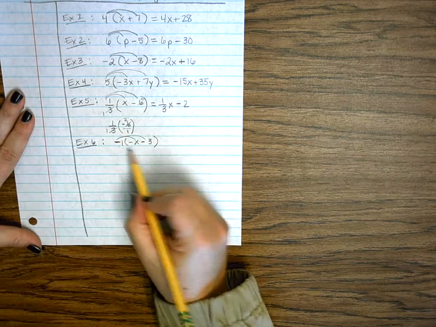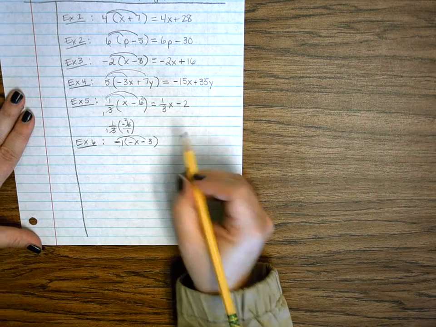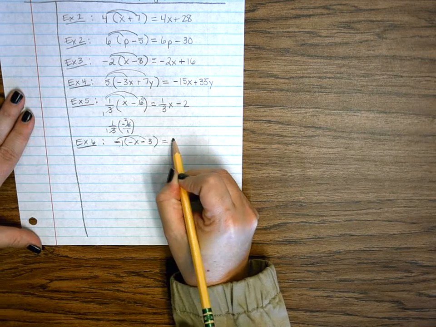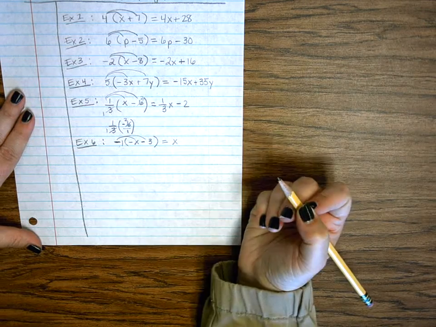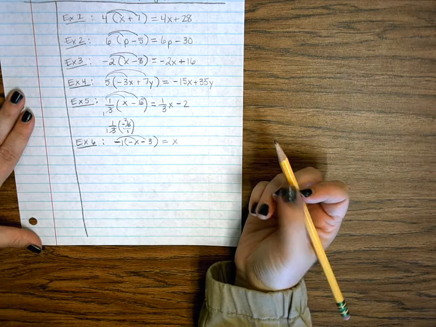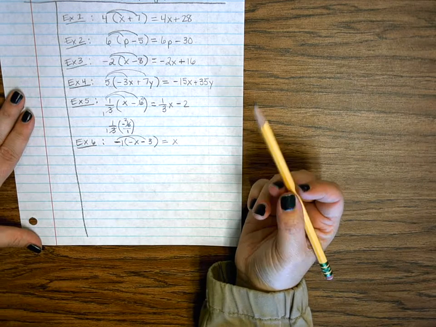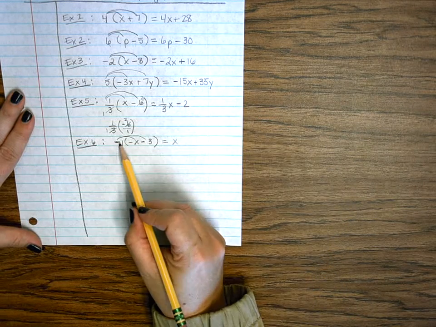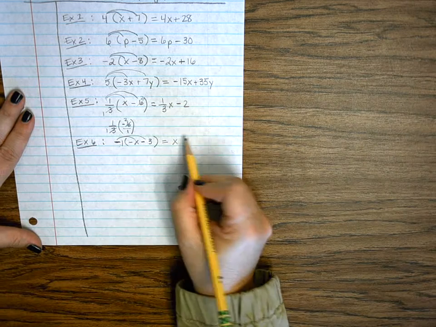Okay, so now it's just negative times a negative x, so that's a positive x. Do you have to put the 1? No. You can, but you won't see that as an answer on like a multiple choice or anything. And now negative times a negative 3, that's a positive 3.